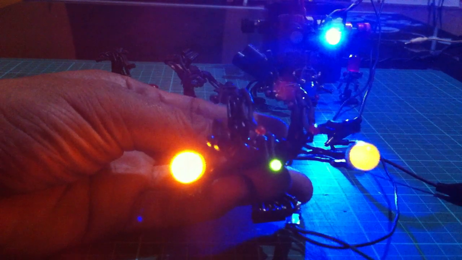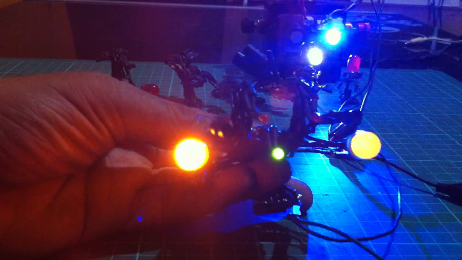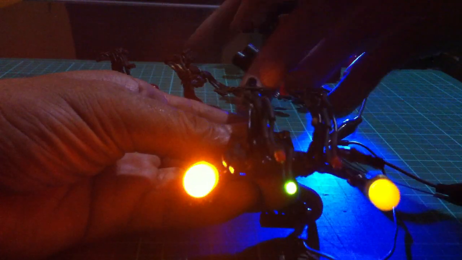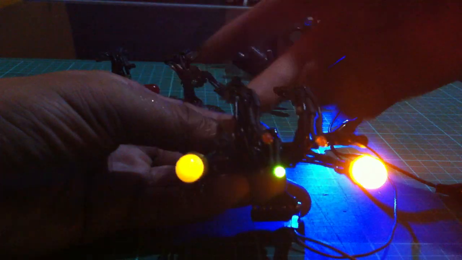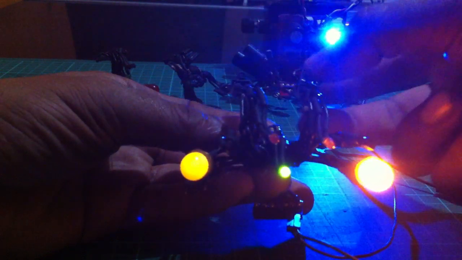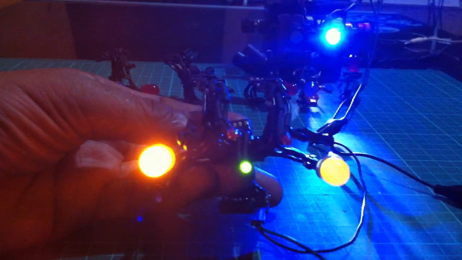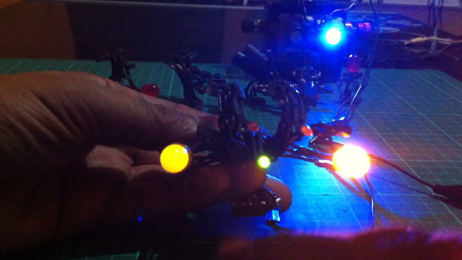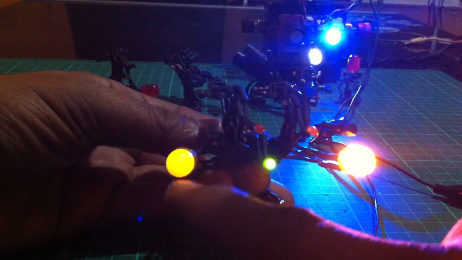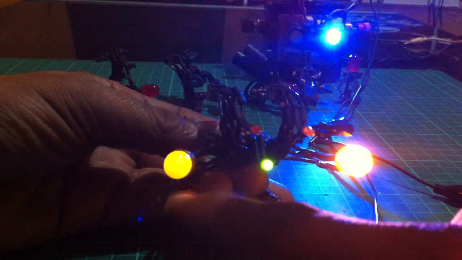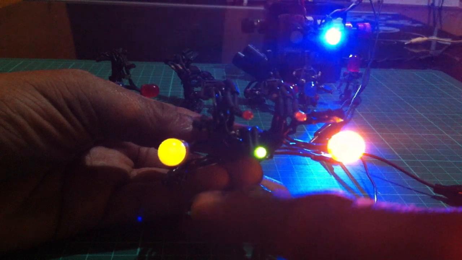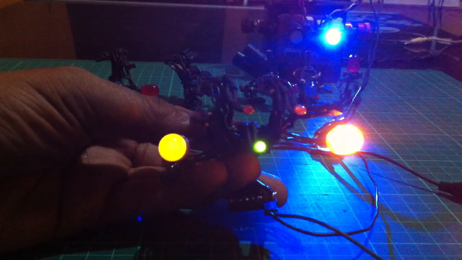So let us first check if this works as a bistable multivibrator. Push the switch. The other one. It latches. Another. It's a flip-flop. But the problem with this setup, this mode, is there's a little light in the other output LED.